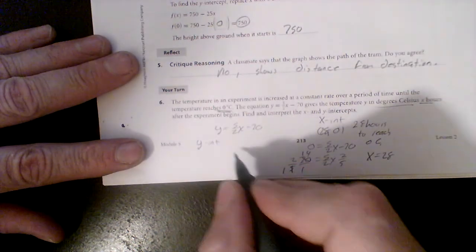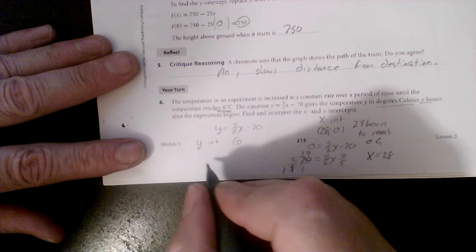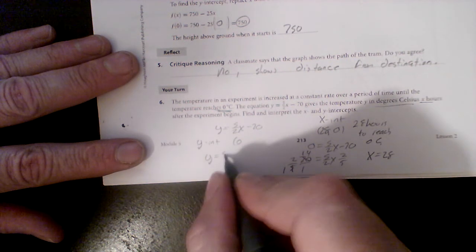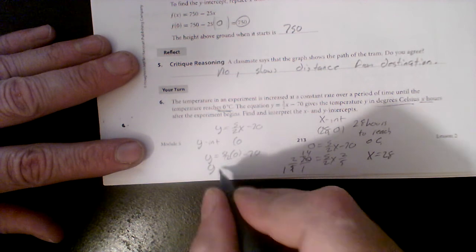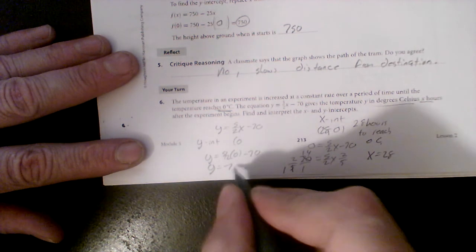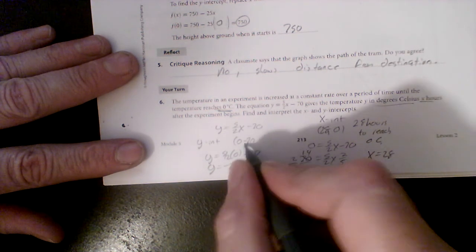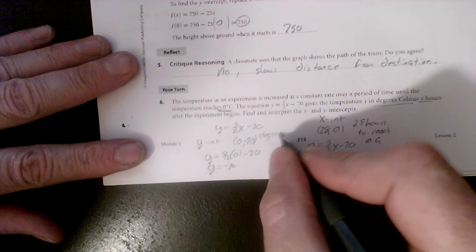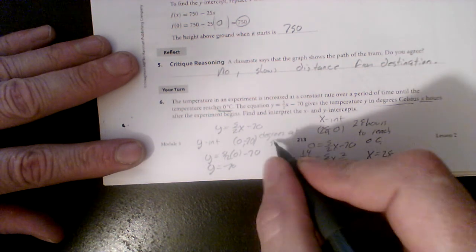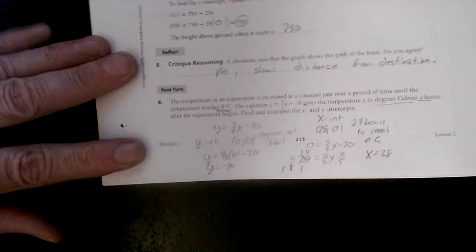Y-intercept, you're going to like this one a lot better. We let x equal 0. Y equals 5 halves times 0 minus 70, and so this just cancels out. Y equals negative 70. So negative 70 degrees at start.